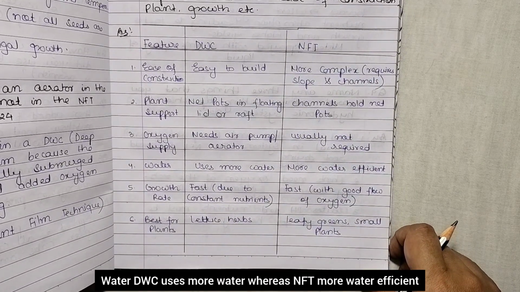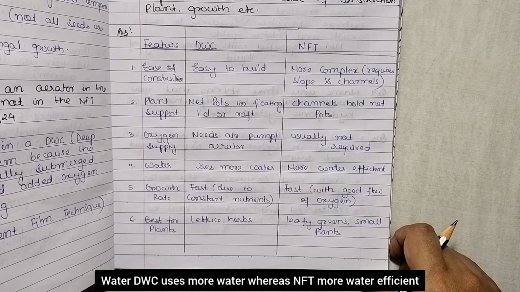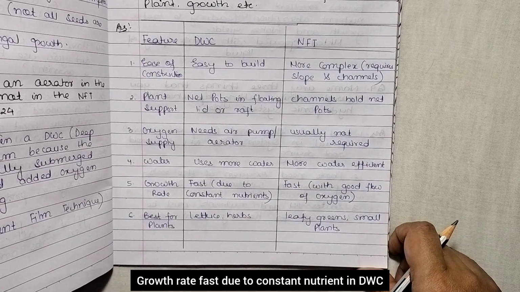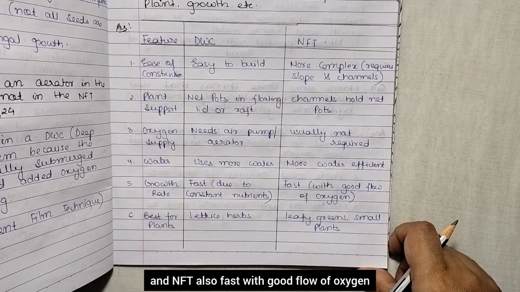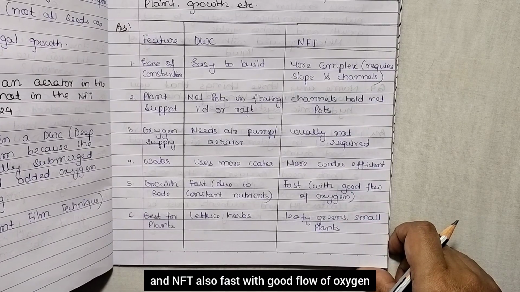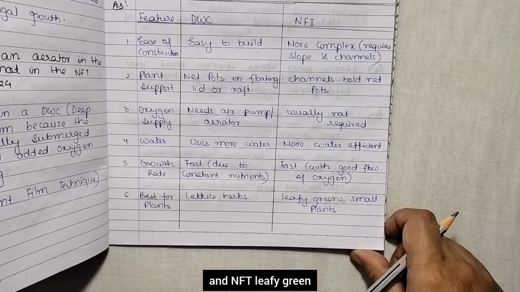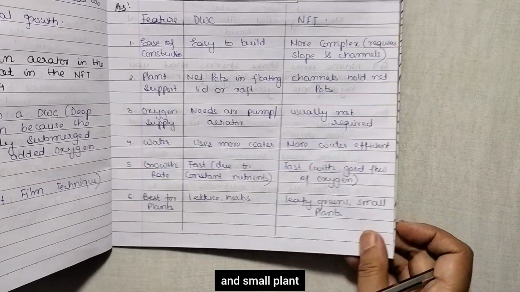Water: DWC uses more water, whereas NFT is more water efficient. Growth rate: fast due to constant nutrients in DWC, and NFT is also fast with good flow of oxygen. Best for plants: lettuce and herbs in DWC, and in NFT, leafy greens and small plants.